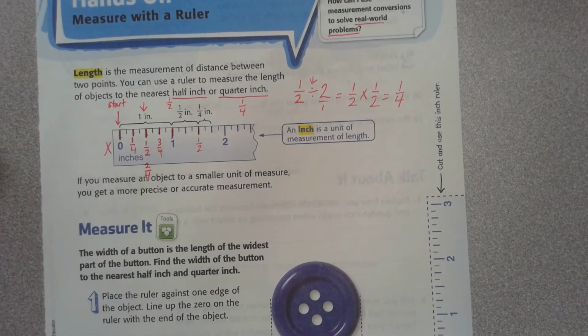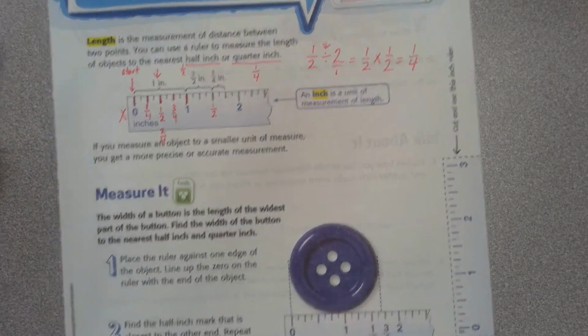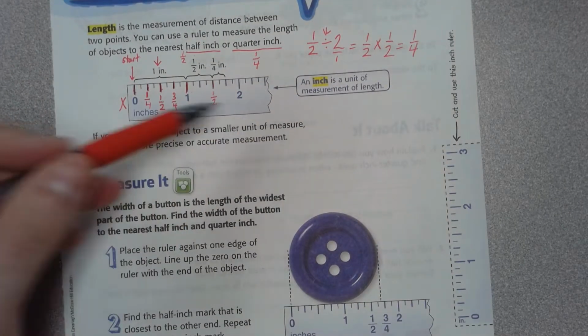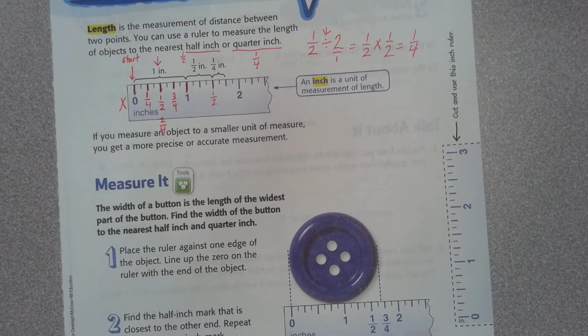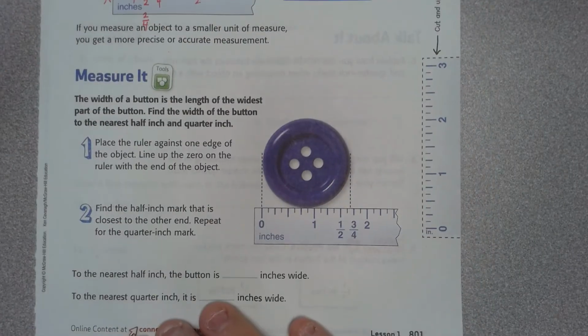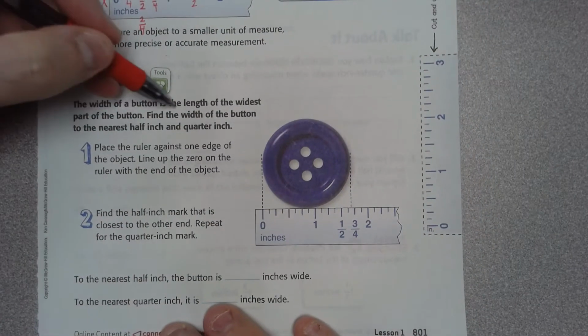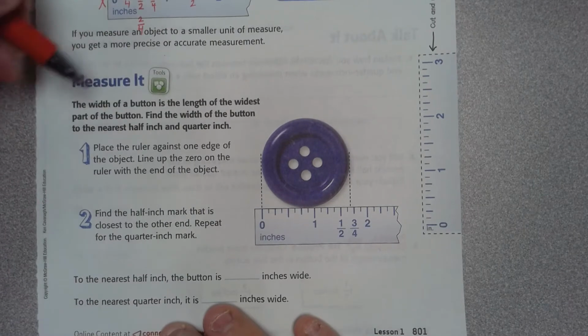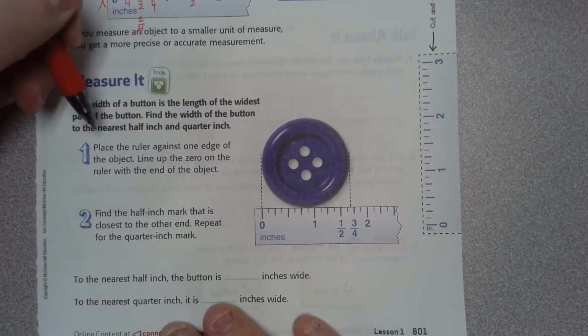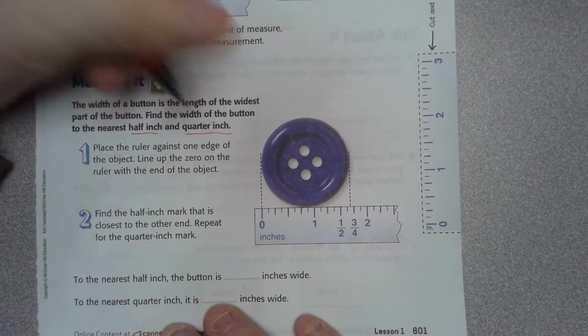We're going to be measuring it to the nearest half inch, the nearest quarter inch. Okay, if you measure an object to a smaller unit of measure, you get a more precise or accurate measure. So that's kind of what I said earlier. So let's measure it. The width of a button is the length of the widest part of the button. Find the width of the button to the nearest half inch and quarter inch.